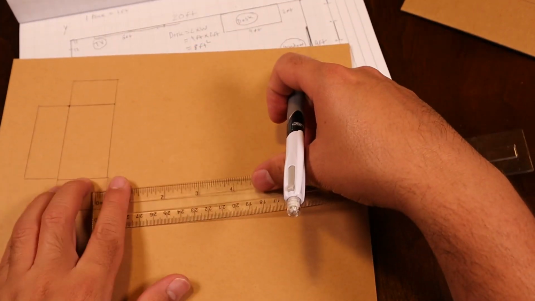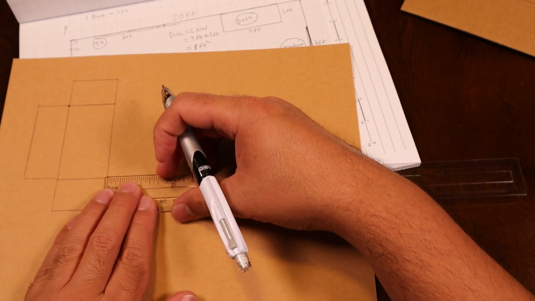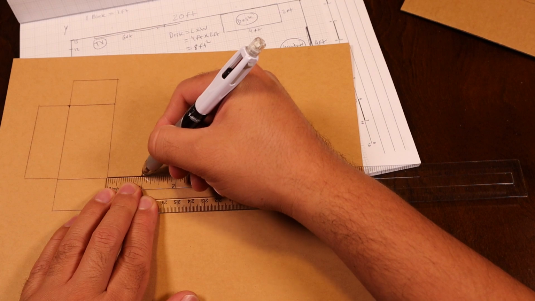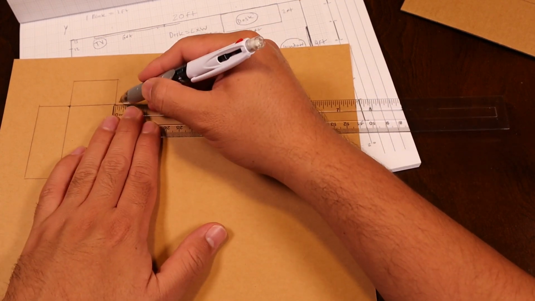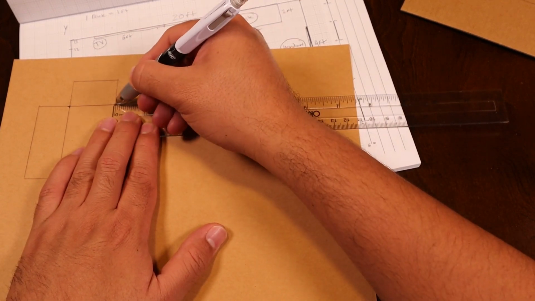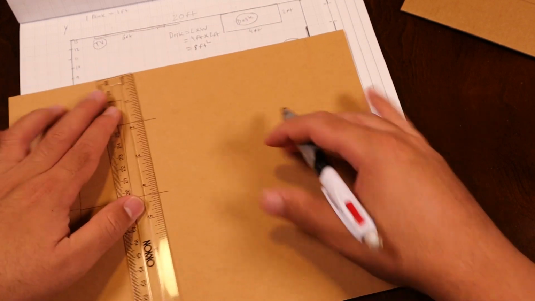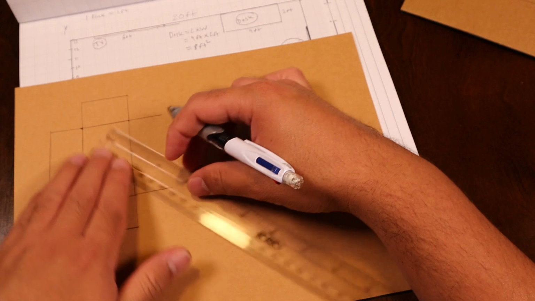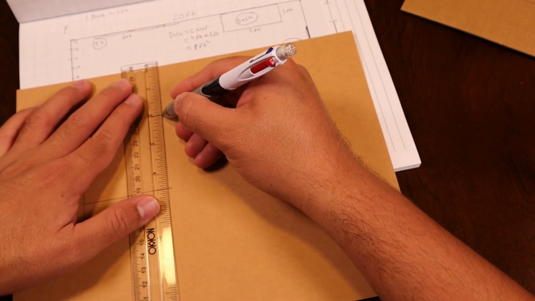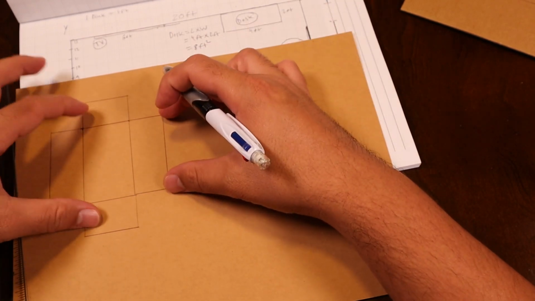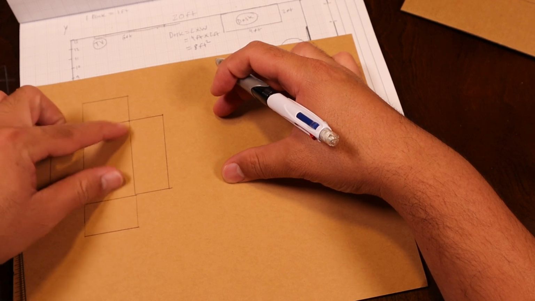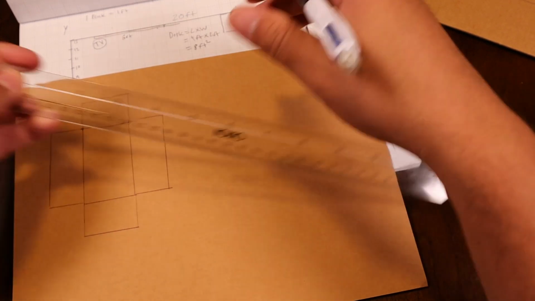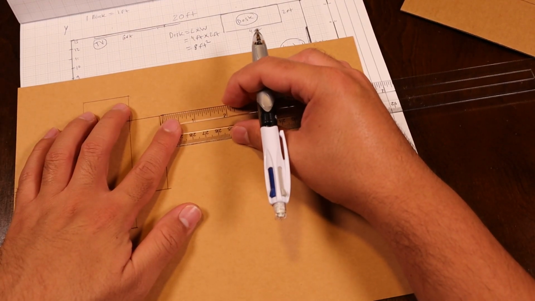Now let's draw the rest of it here. From here to here is 1 inch. From here to here, 1 inch. Let's close it. This is 1 inch. 1 inch. Okay, here we're going to draw again the pattern of the bed. So remember that was 1.5.